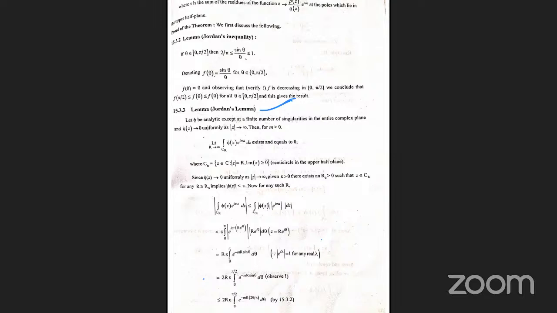Okay. Now in the examination they will ask: state and prove Jordan's lemma. So we need to find that statement and we need to find the result also. Let phi be an analytic function with a finite number of singularities in the entire complex plane. What does analytic function mean? It is where the function is defined, and it has a finite number of singularities, where the function is not defined. We know the definition of singularities.